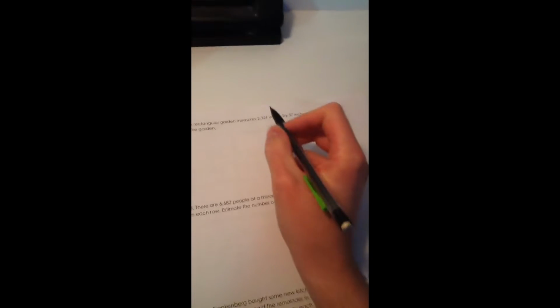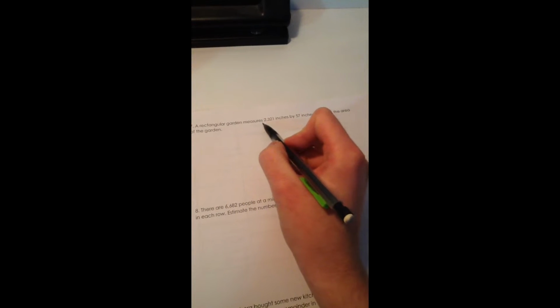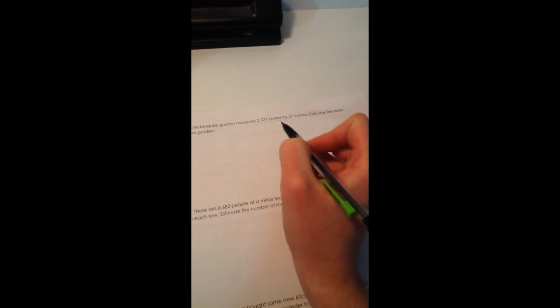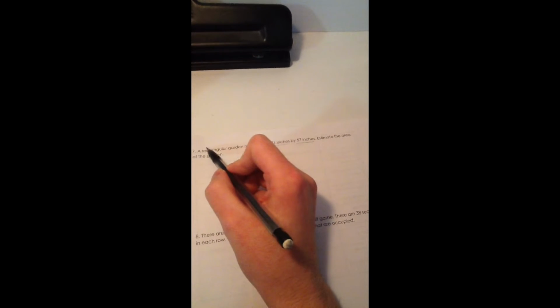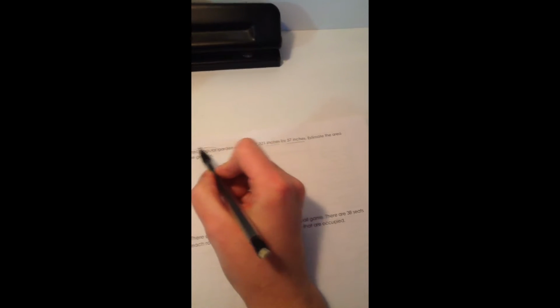So we take a look at the problem. We are given 2,321 inches, so I'm going to underline that, as well as 57 inches. Those are the dimensions of the garden. I'm also going to circle that it's a rectangular garden so that we know what the shape of the garden is. It says estimate the area of the garden. So I'm going to circle estimate so that I know that I'm estimating in this problem, and I'm going to underline area because I'm going to be finding the area of the garden.